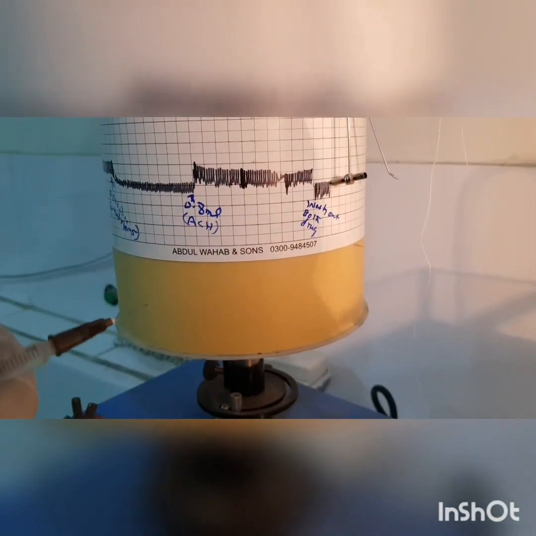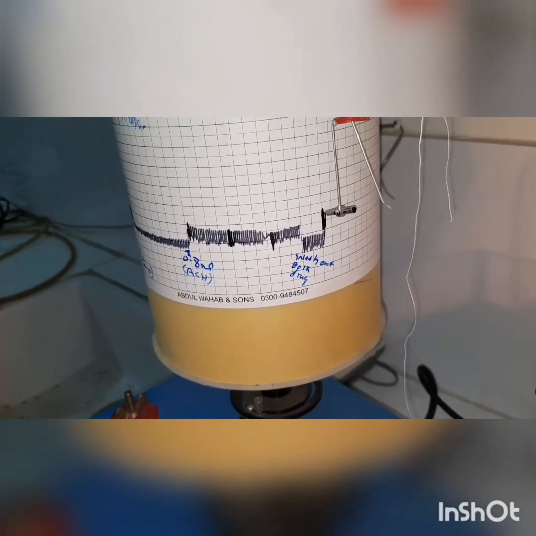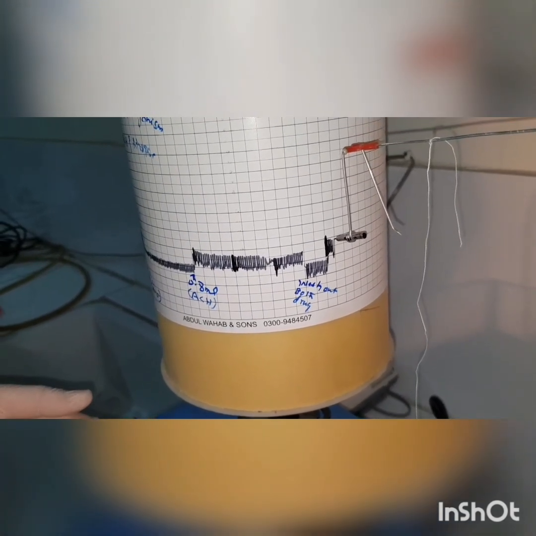Now again we are giving the agonist on the normal contraction. So the agonist again stimulates the muscarinic receptor, because there is no antagonist present here. Therefore the agonist shows more contraction.